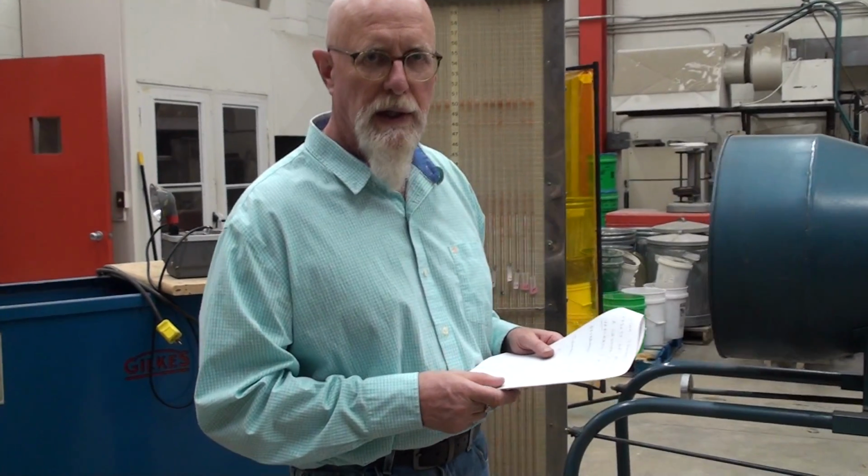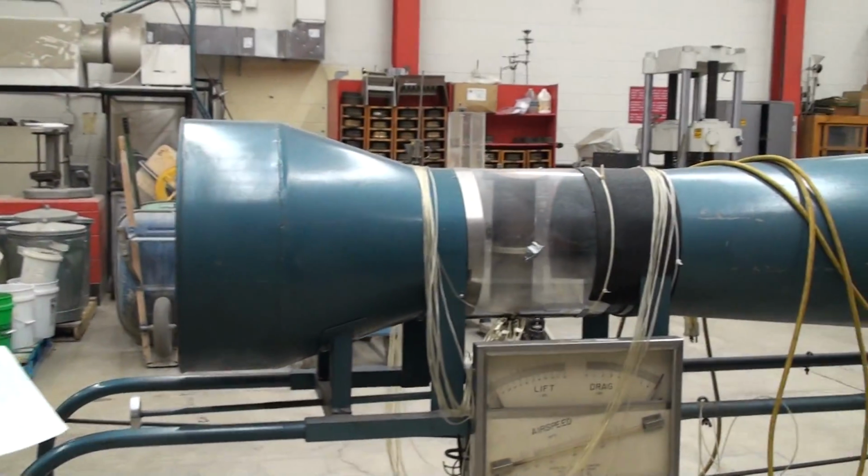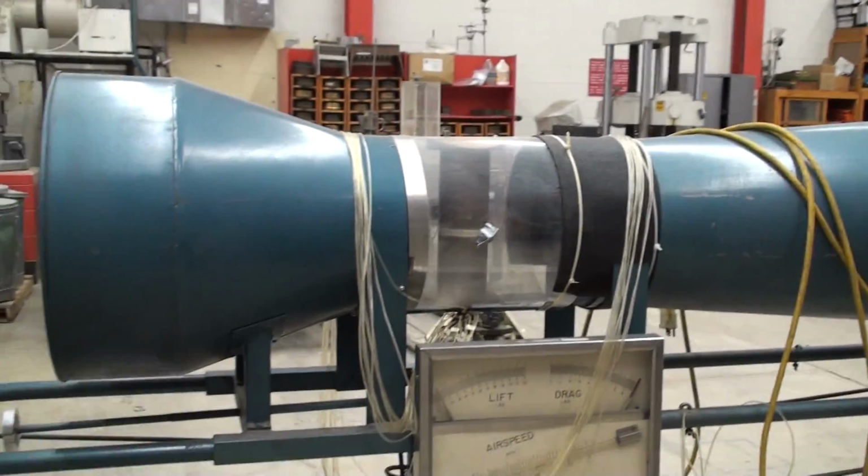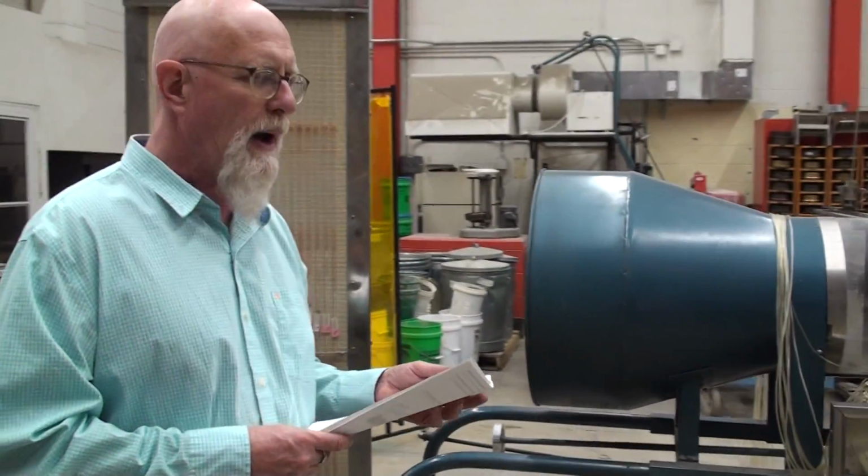And then when we've got that information, we'll compare the data on a drag coefficient versus Reynolds number diagram and see where their data points ended up compared to existing data points for different shapes that are already on a graph of that nature. And that will conclude my tour of the hydraulic engineering laboratory.